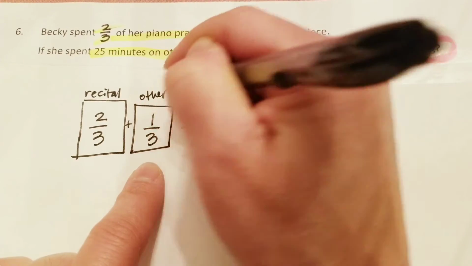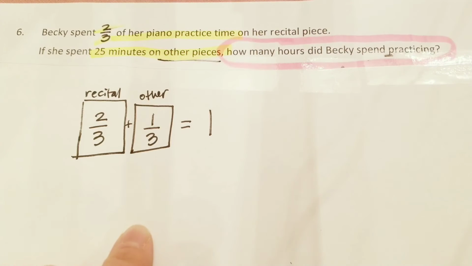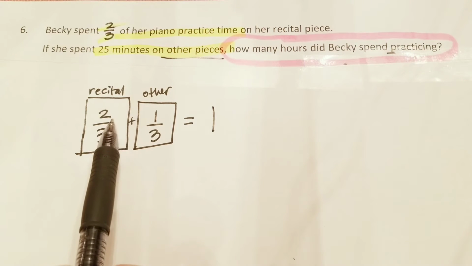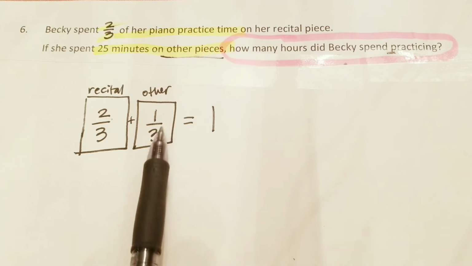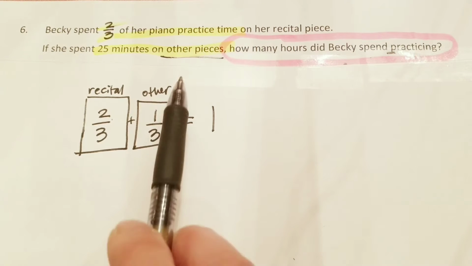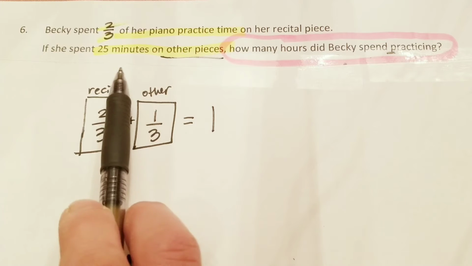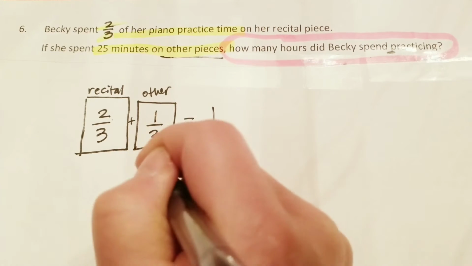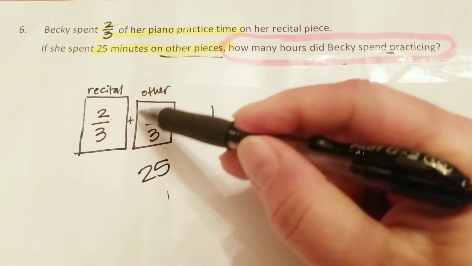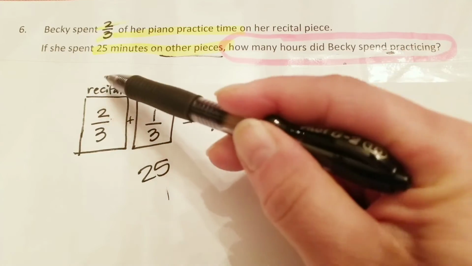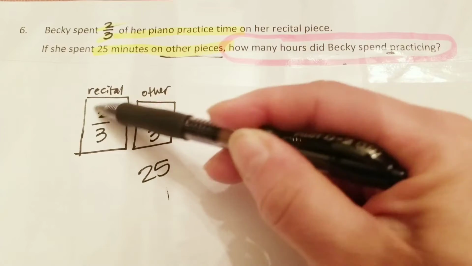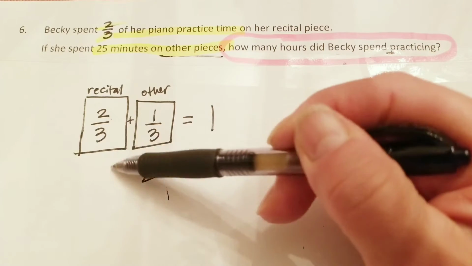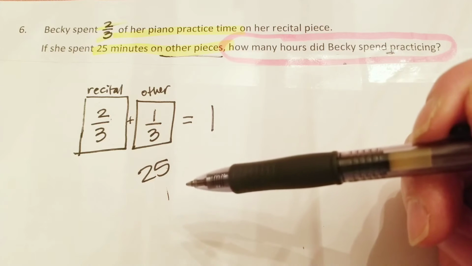And this is on other pieces. We know that the 2/3 was spent on the recital time and the 1/3 was spent on other pieces. And it gives us the quantity of time, 25 minutes. So if 1/3 was 25 minutes, what must 2/3 be? It would just be doubled, right? Or 2 times that, 50 minutes.